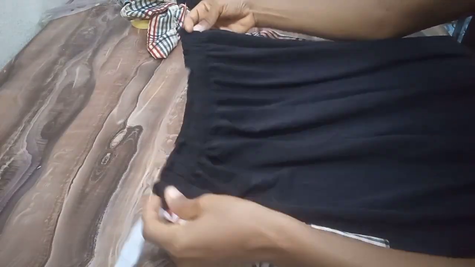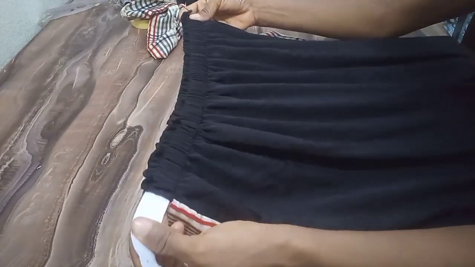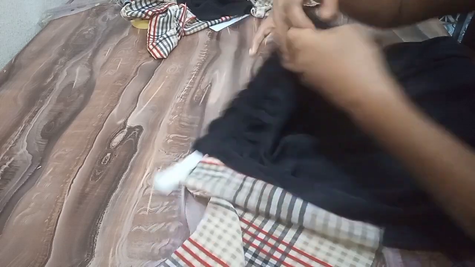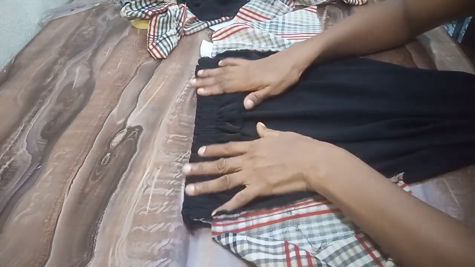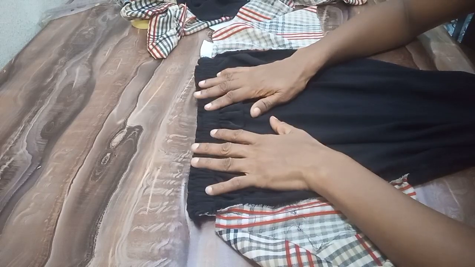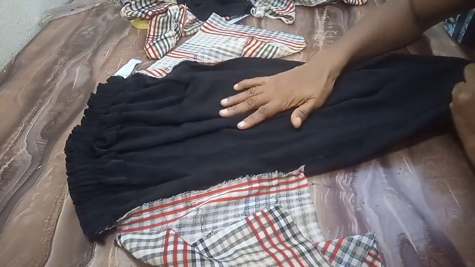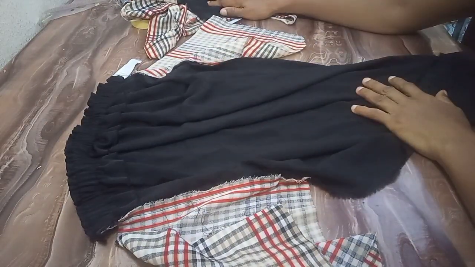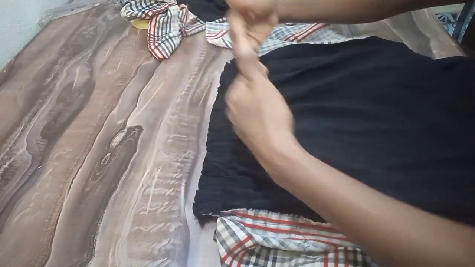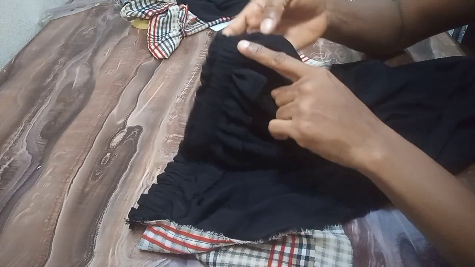Can you see? You can see I've inserted my elastic. So for you to figure out how to go about the channel, the casing for the elastic, what I did is that this black piece is longer than this one by 2.5 inches. I use that 2.5, fold it in, then create my elastic channel. Then I insert my elastic, but before I do that, at the top upper part of the casing, I stitch it by a 1/4 of an inch to have this ruffle you are seeing here.